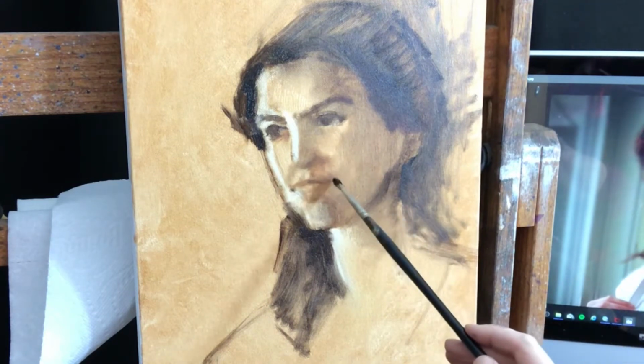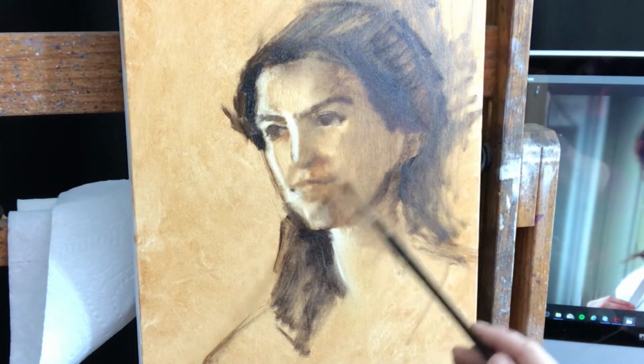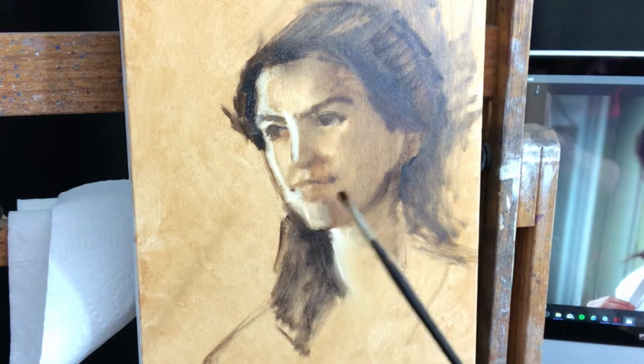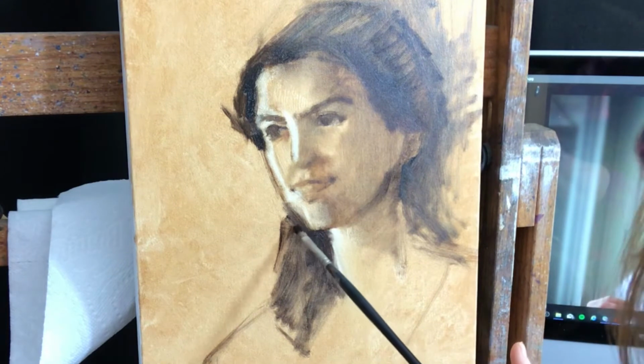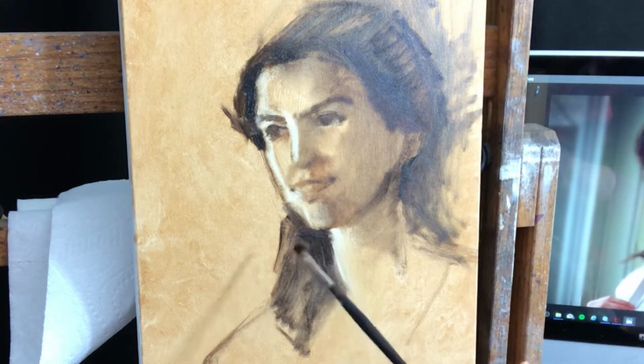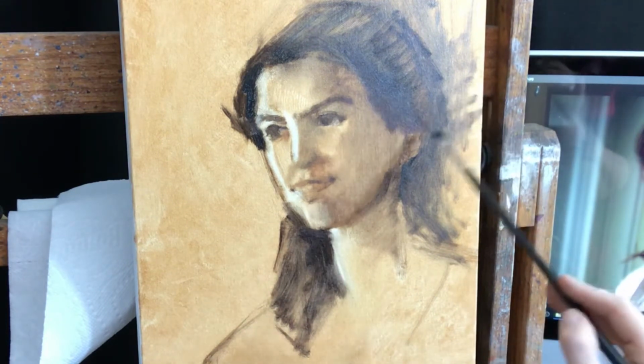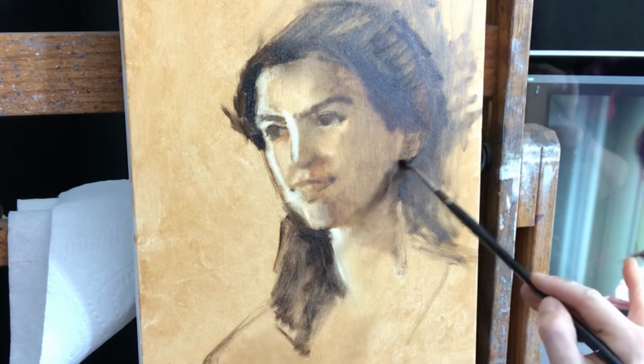Put the edges of her mouth back in because this kind of got lost. And the ear is in here.